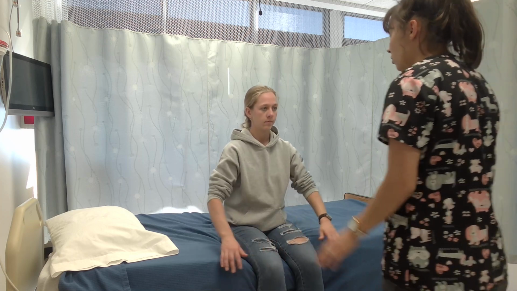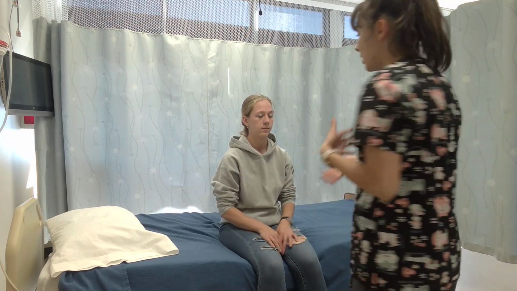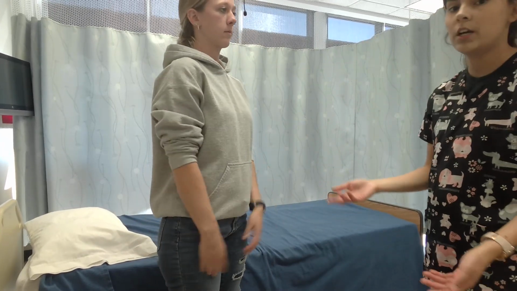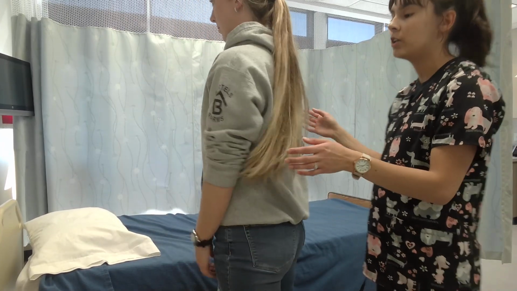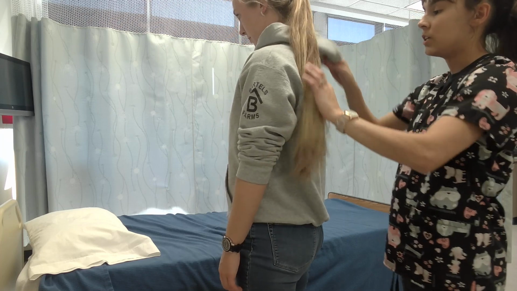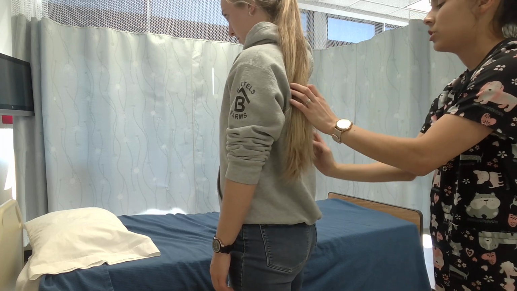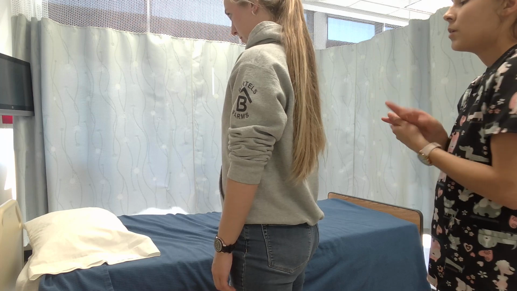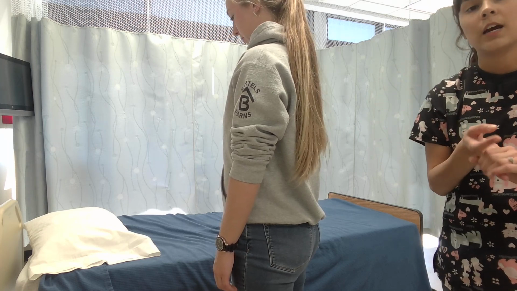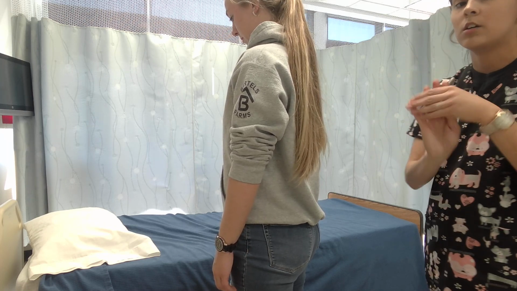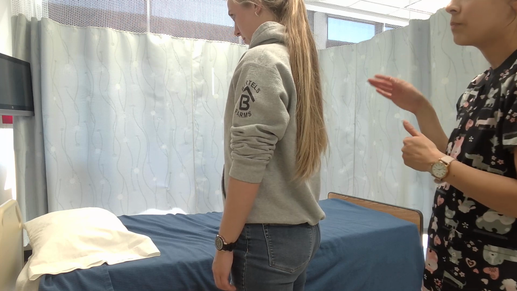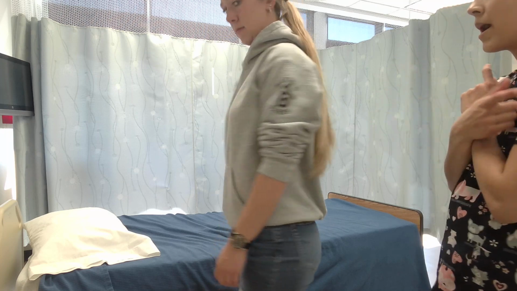I'm gonna have you stand up. I'm gonna look at your anterior posture straight, and then looking at posterior posture. Since she does have a history of scoliosis, making sure there's no curvature, S shape in the spine. I would also be looking for lordosis and kyphosis. Lordosis being curving inward of the spine, and kyphosis would be hunchback or outward curvature of the spine. You can turn back.